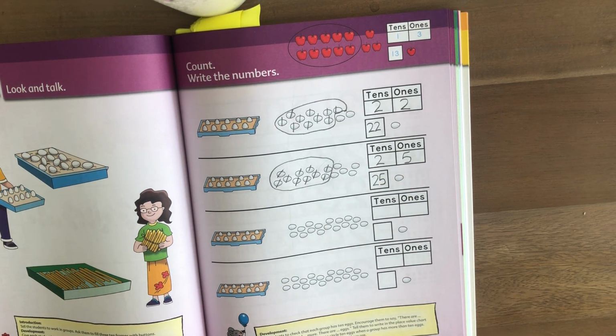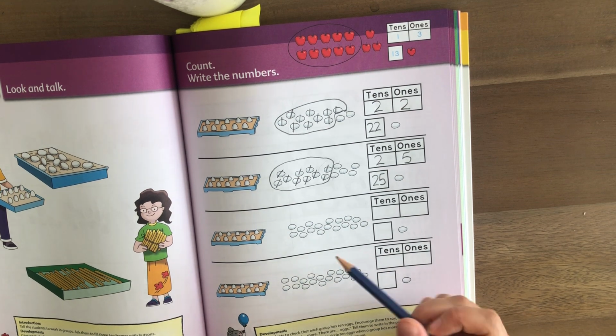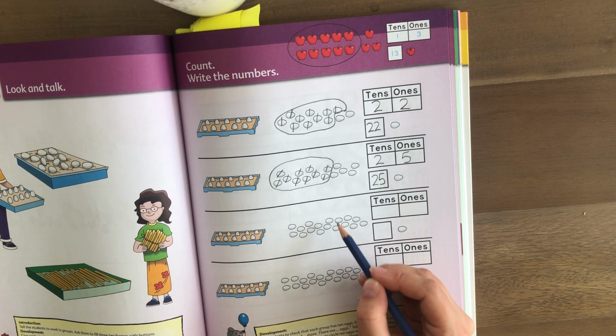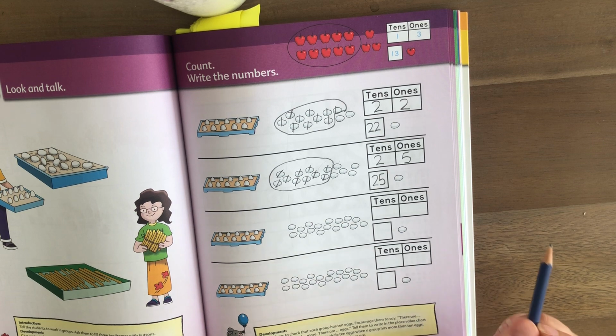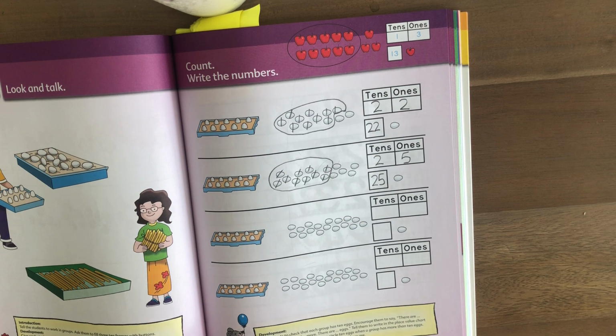Okay, I want you to do these next two on your own. Remember, use my ticking method and then circle when you get to a group of 10. And then when you're done, make sure you don't have 10 more left over. Okay, this one looks like a lot of eggs. So when you do this one, maybe there's going to be 2 more groups of 10. So make sure you count really carefully.